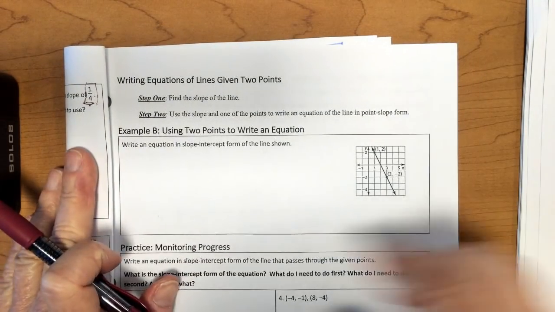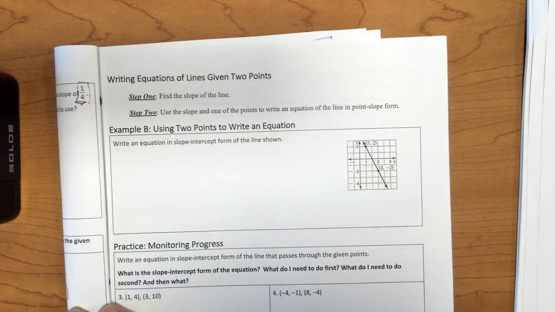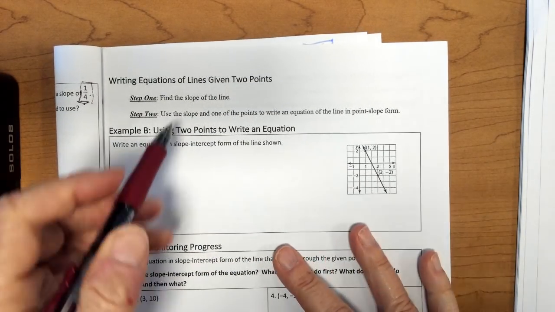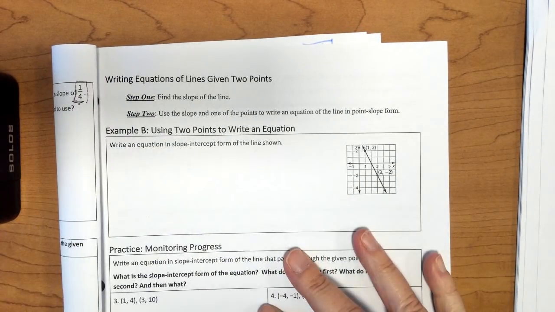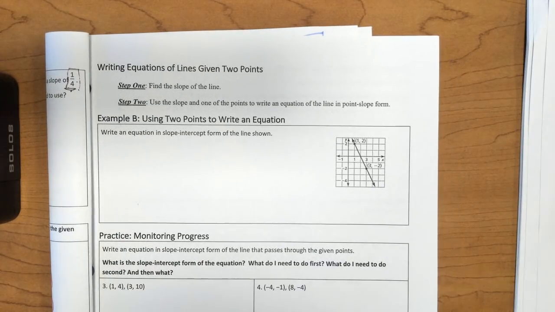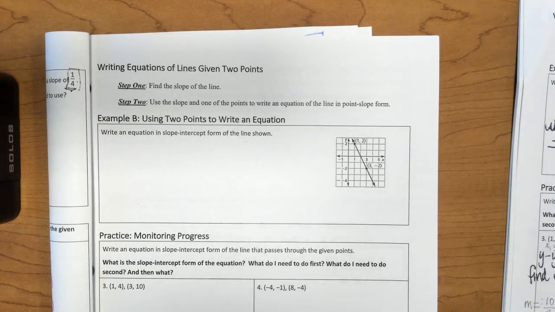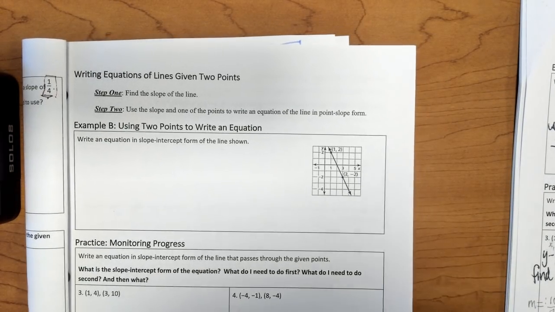Now what we're going to do is we're going to move on, and we're going to look at example B. And example B says we're going to write equations of lines given 2 points. So I want you to notice again in this example that I am actually given some nice pieces of information.